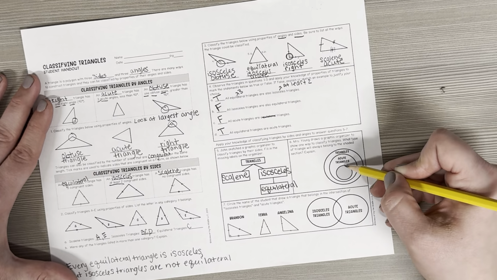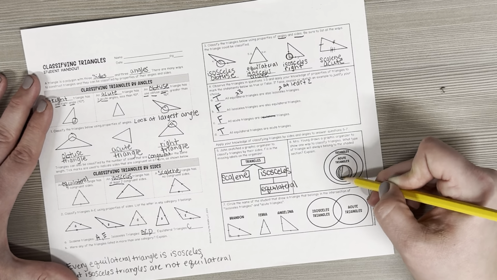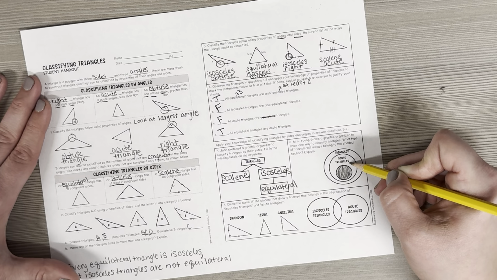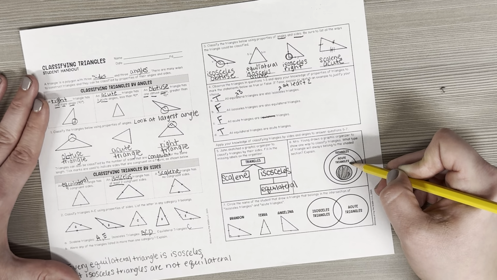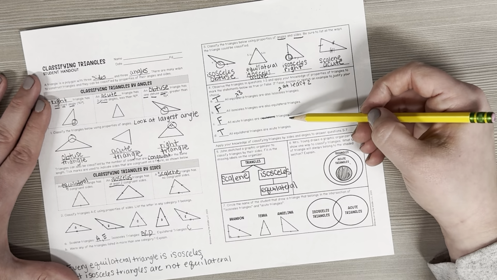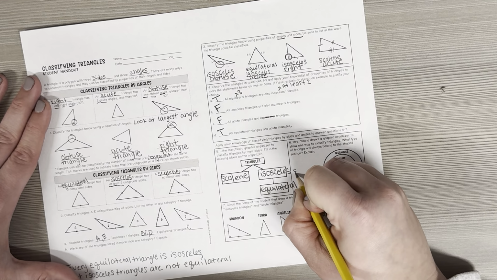Okay, we need to figure out what can go in here. To go in this, I always have to have acute triangles. So that means I'm always going to have all acute angles. What type of triangle only has acute angles? We just talked about it up here. Equilateral triangle, that's right.